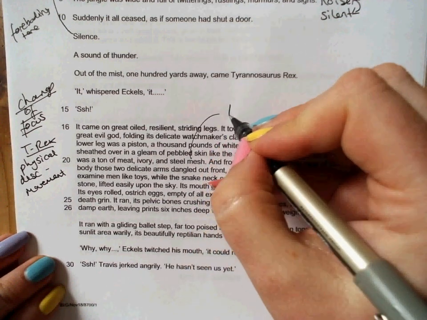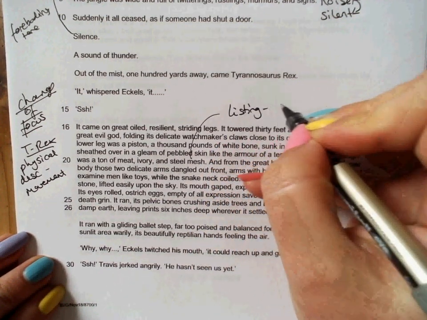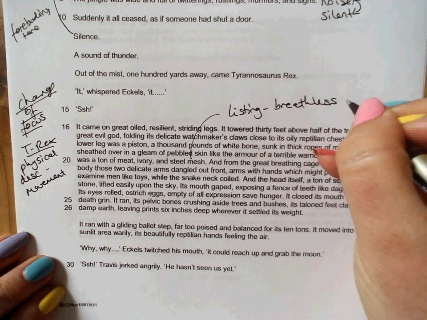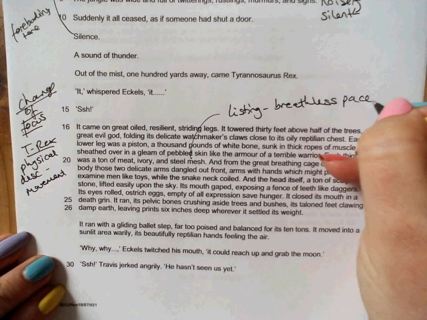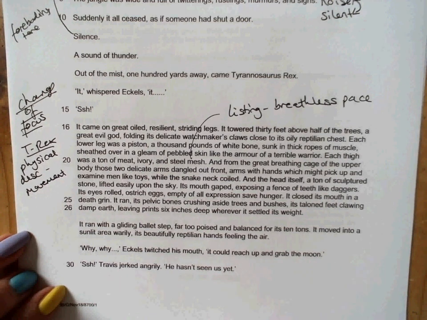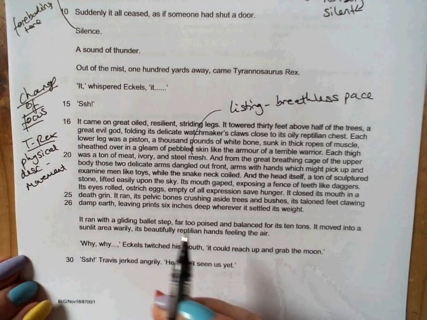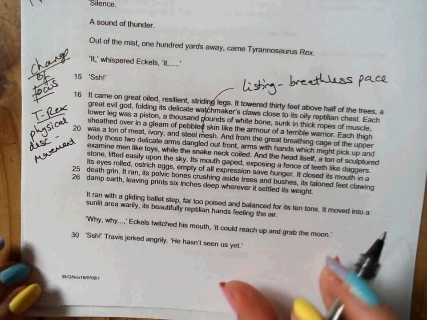So we might want to mention that the listing creates a breathless tone and pace, which reflects the fact that the men are quite frightened, and also reinforces the speed at which the dinosaur is running towards them.